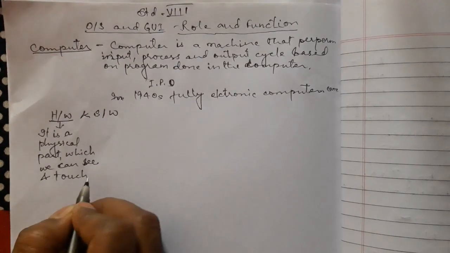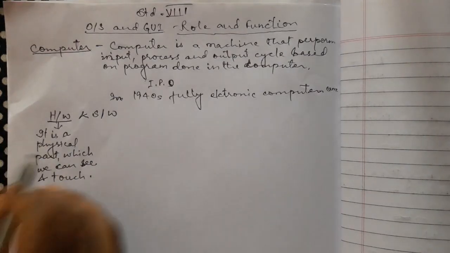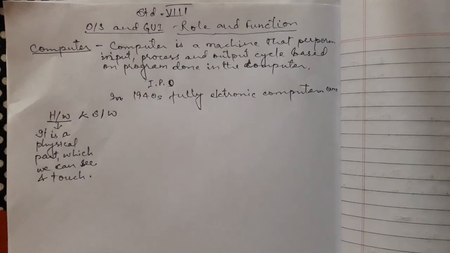On the other hand, there is something which makes this hardware, this physical part, the objects, the keyboard, mouse, monitor, CPU, all function according to the requirement of the user.